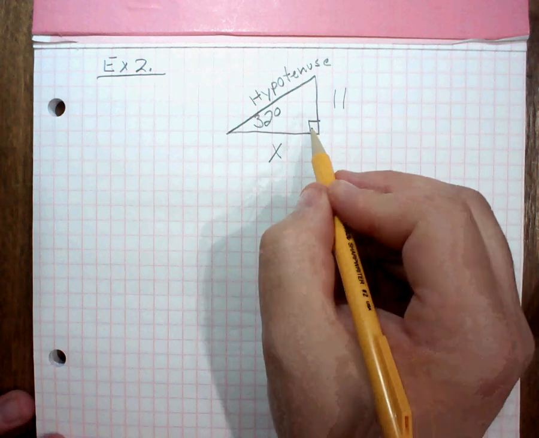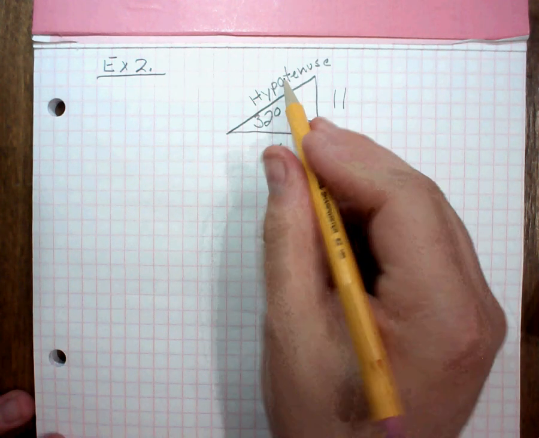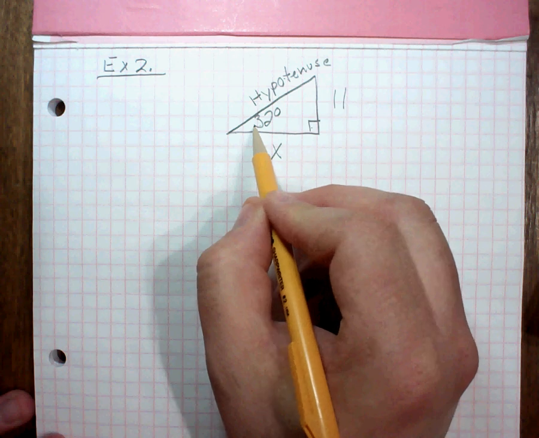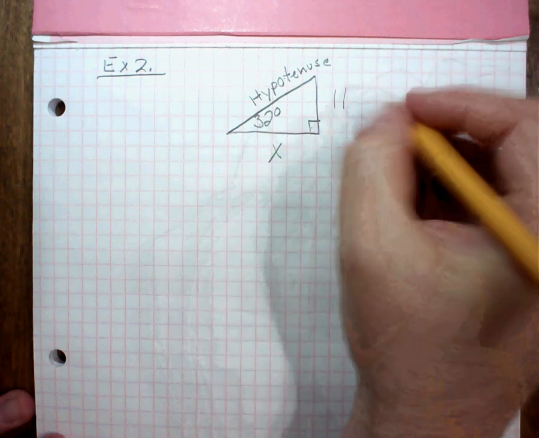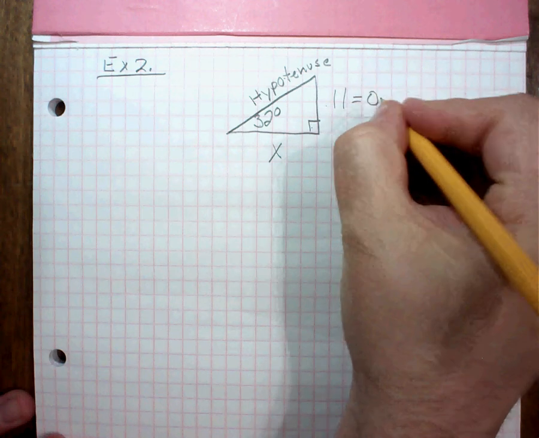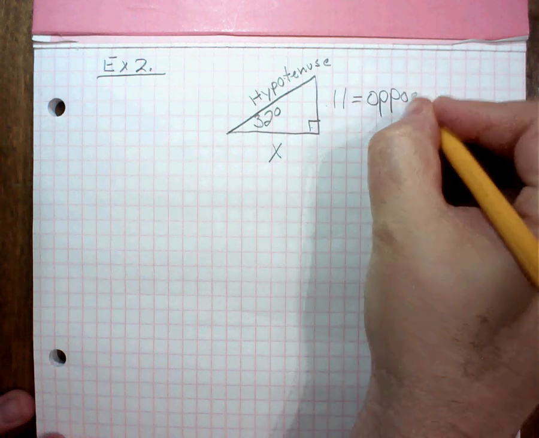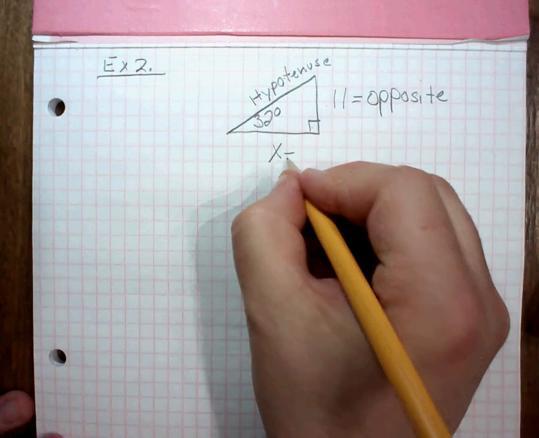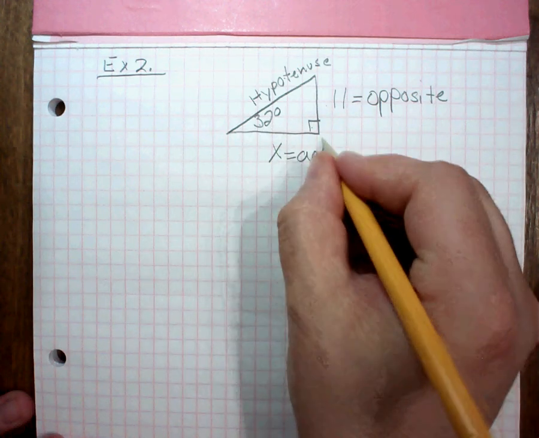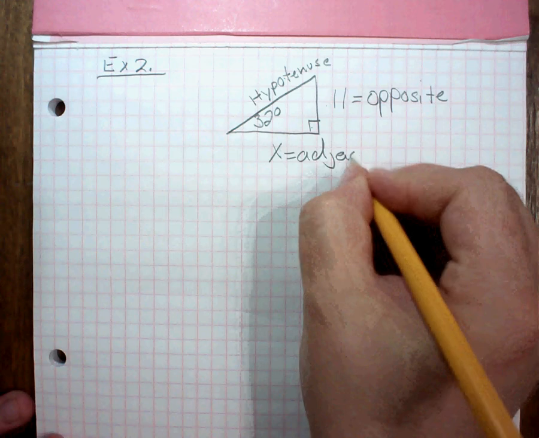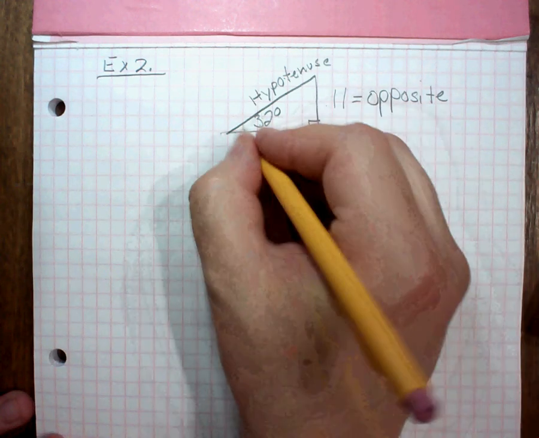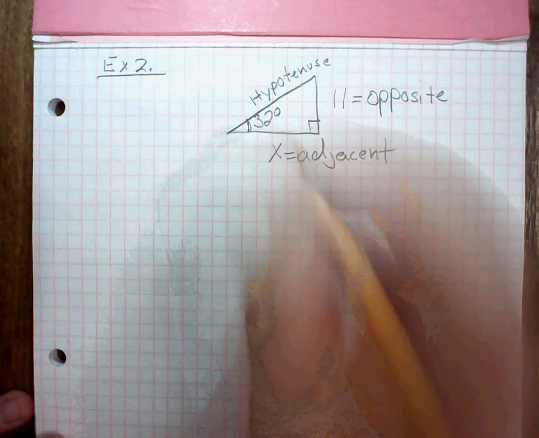So this is my 90-degree angle. Across from it is the hypotenuse. This is the angle that they've given me, so opposite that is over here. This is the opposite. And then the remaining side is what we call the adjacent. Now, adjacent really means that it's touching. In other words, this side is touching the actual angle, 32. Okay?